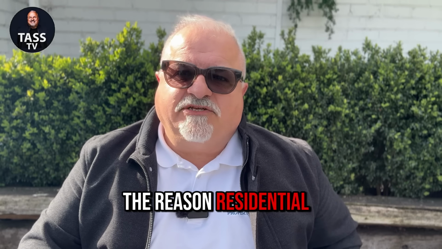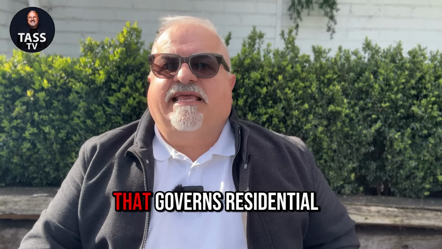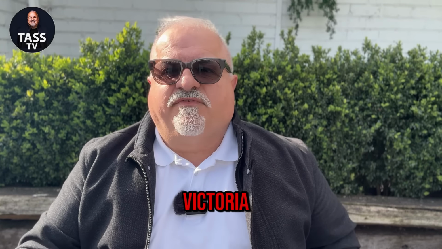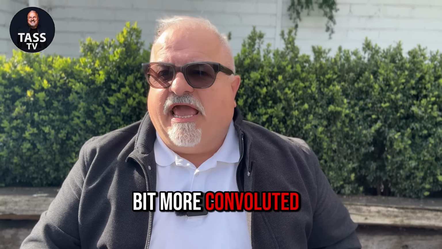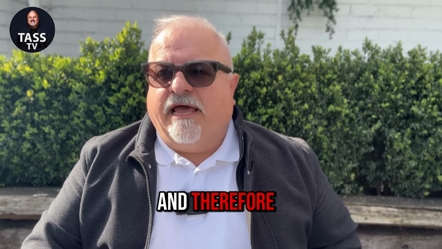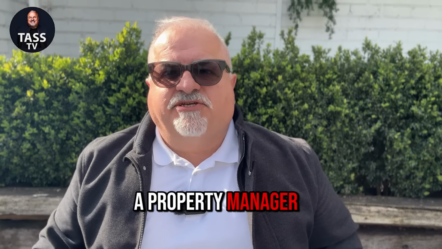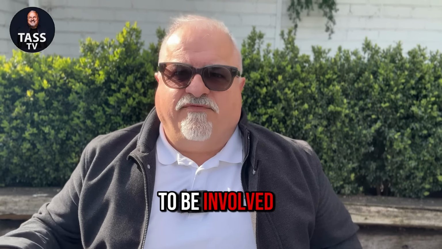The Residential Tenancies Act of 1997 is the act that governs residential tenancy here in Victoria. It governs the relationship between the landlord and the tenant. And the residential tenancy, in my opinion, is a little bit more convoluted and more litigious, and therefore properties that I own that are residential, I'll typically allow a property manager to manage those because I tend to not want to be involved in the management of residential property, because it's highly litigious and the processes are really, really important.